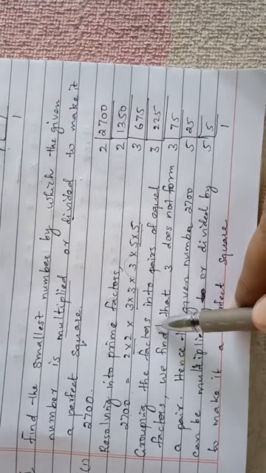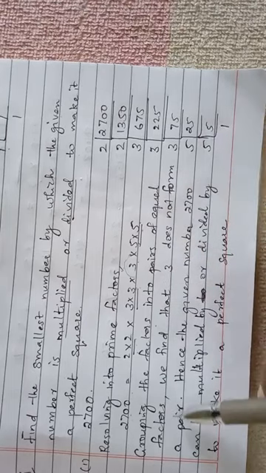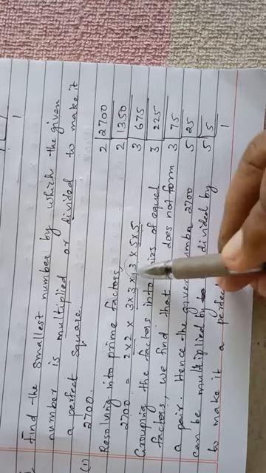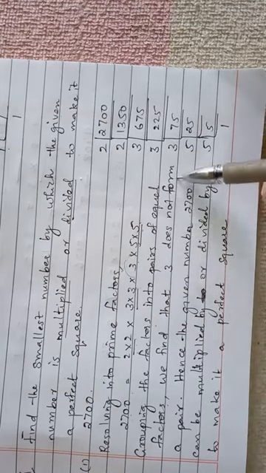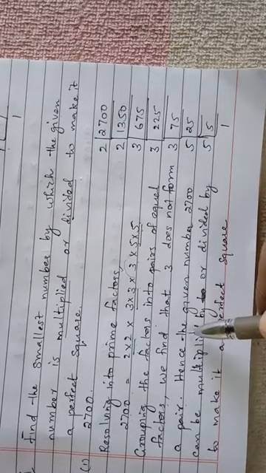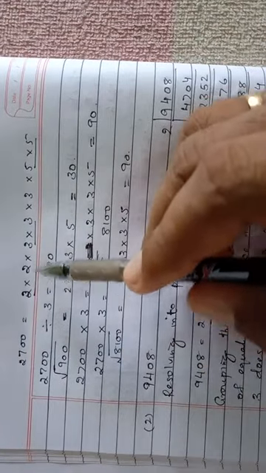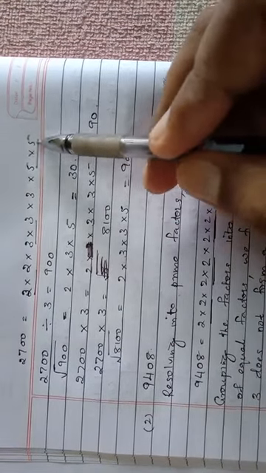So grouping the factors into pairs of equal factors, we find that 3 does not have a pair, so 3 does not form a pair. Hence the given number 2700 can be multiplied or divided by 3 to make it a perfect square. Clear? Now we can see what will happen when we divide or multiply. Now here 2700 can be expressed as a product of prime factors like this.